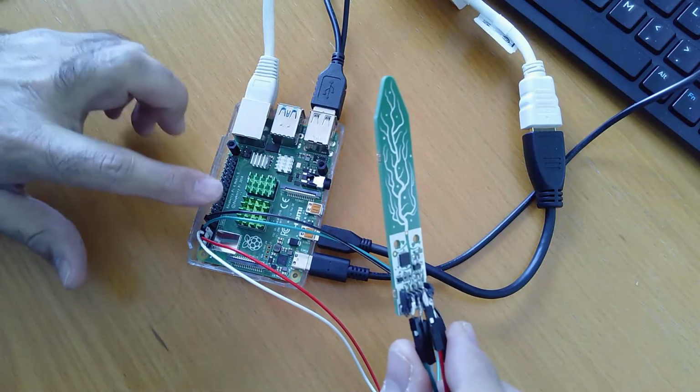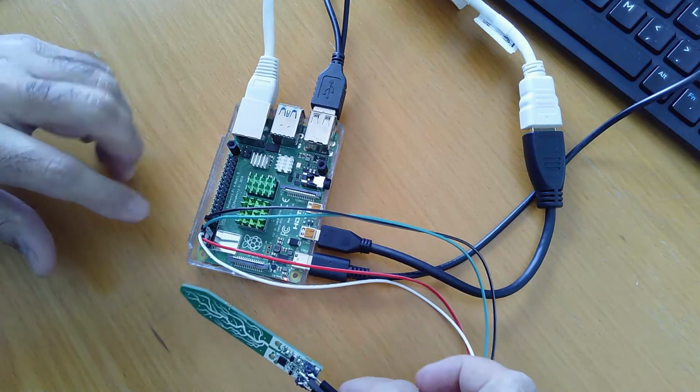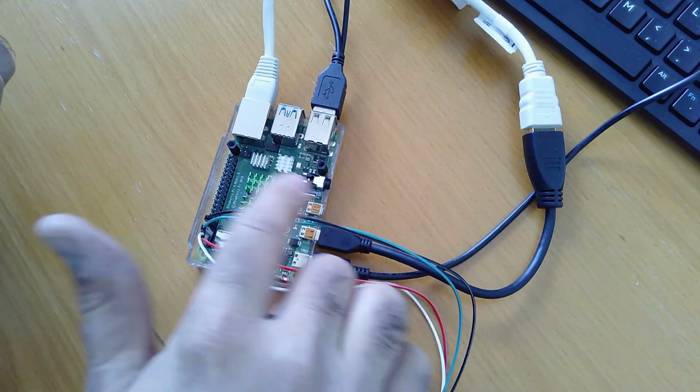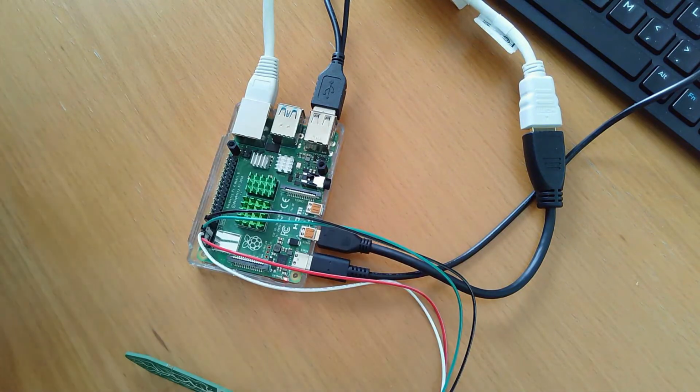These are the cablings that I did to connect the sensor to the Raspberry Pi. And then I have a keyboard, mouse, display, power, and Ethernet cable all connected to the Raspberry Pi.